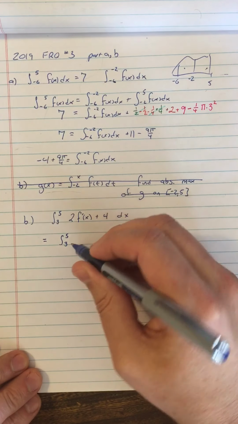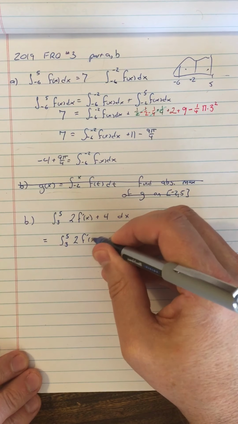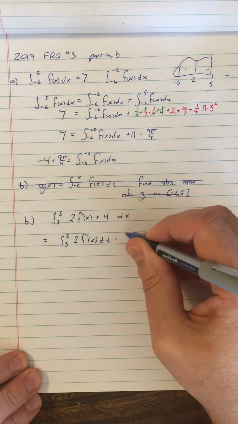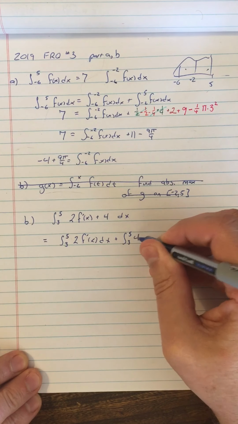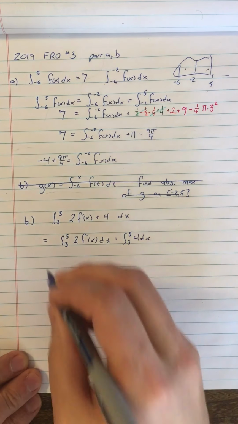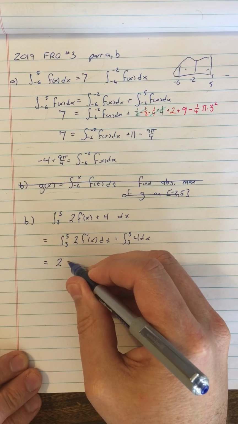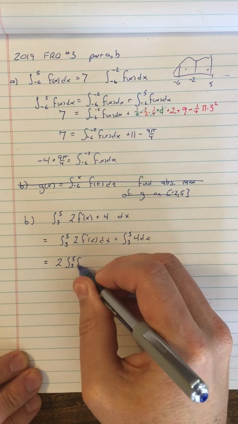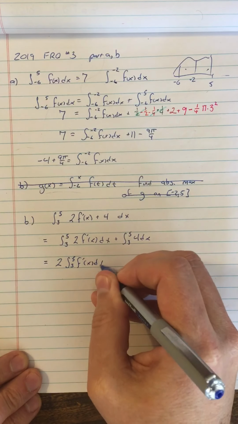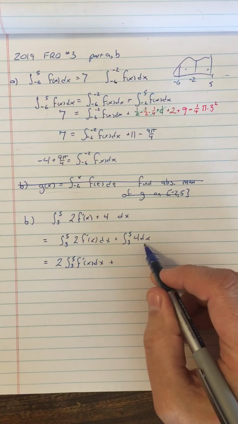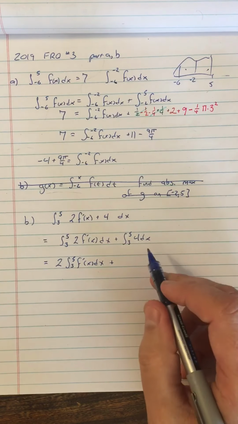You could do this in one step if you want. This is the integral from 3 to 5 of 2 f prime of x dx plus the integral from 3 to 5 of 4 dx. Okay, and then I'll pull out the 2. So 2 times the integral from 3 to 5 of f prime of x dx. Now, this integral, you should be able to just look at that and say it's 8.